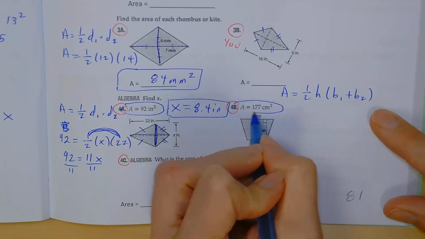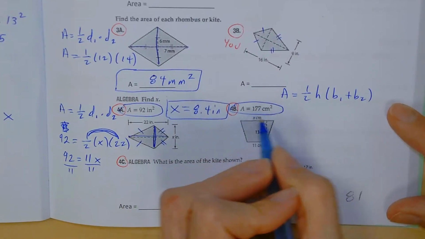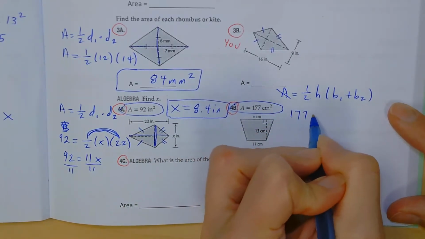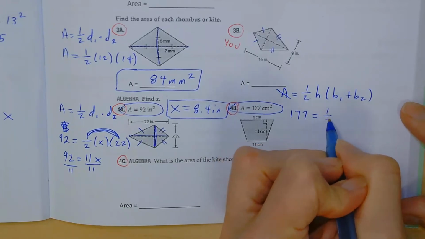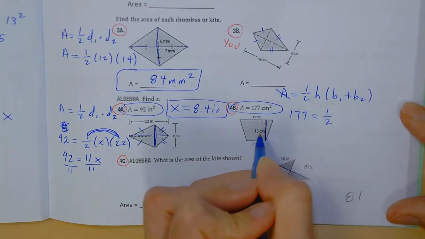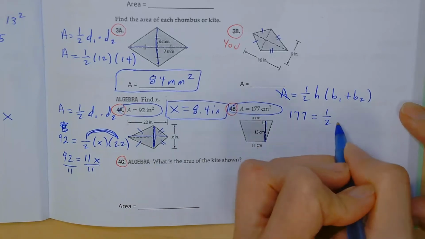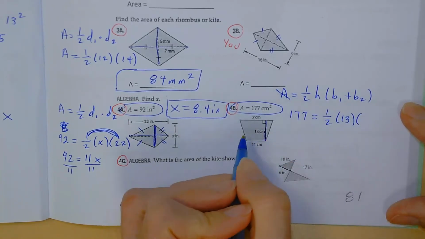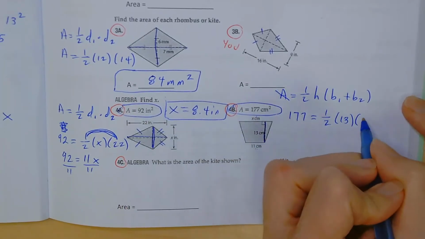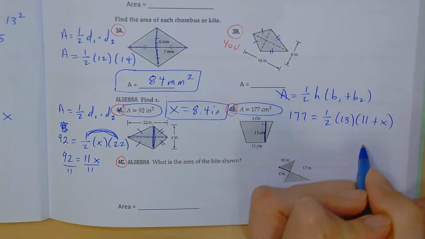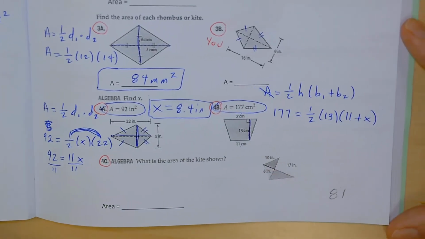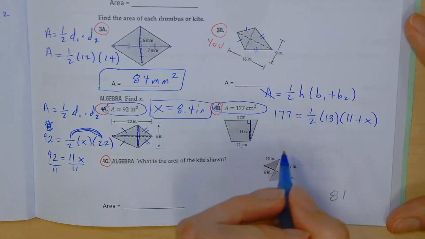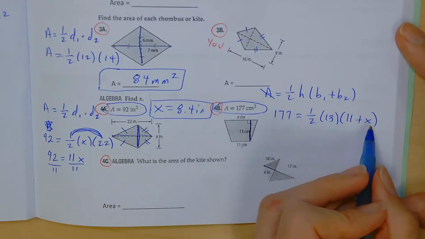Okay, so this time it tells me that the trapezoid's area is 177. So in for area, I'm going to put 177. Then half, then my height, and again, my height has to be perpendicular to both bases, so I'm going to use 13. And then I'm going to put in the sum of my bases. Well, I have an 11 plus an x, and it doesn't matter if you do 11 plus x or x plus 11. Now, the only thing we need to do is work backwards to solve for x.